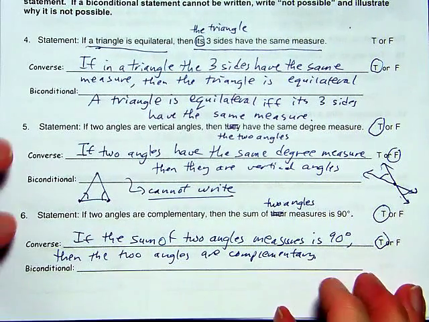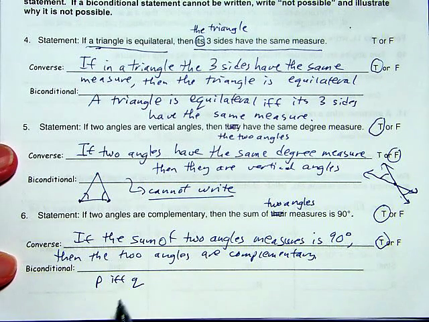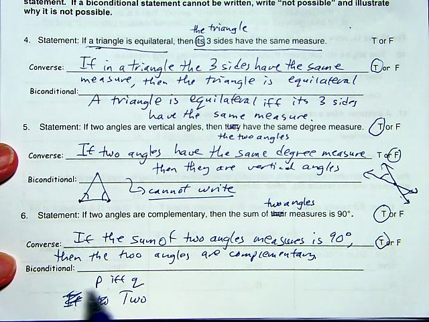Let's go ahead and write it. Again, it's P if and only if Q. There's no if before the P. Very important. The first impulse is you're going to write the if, but you drop the if for the biconditional.